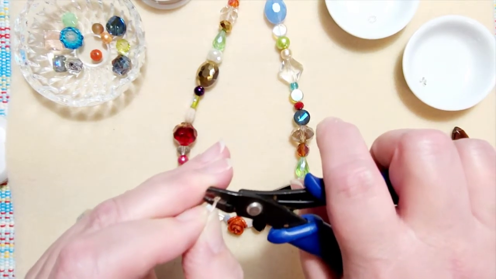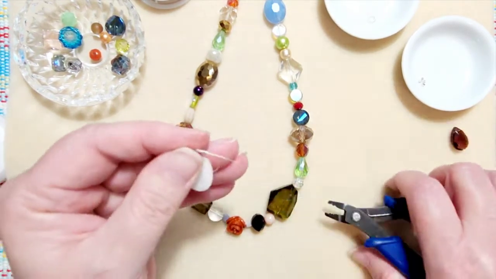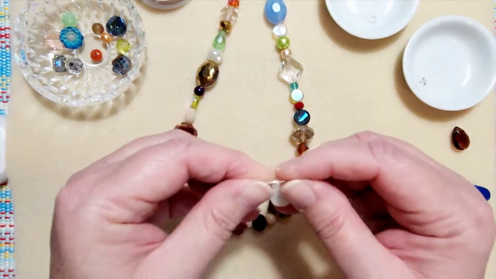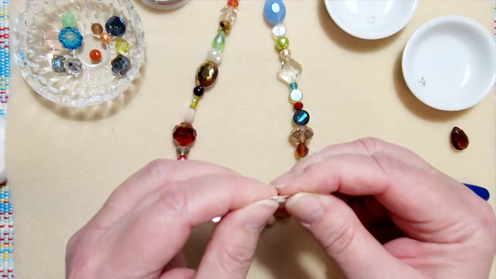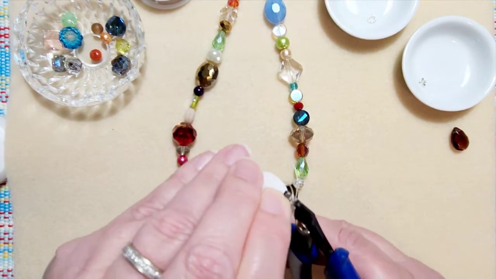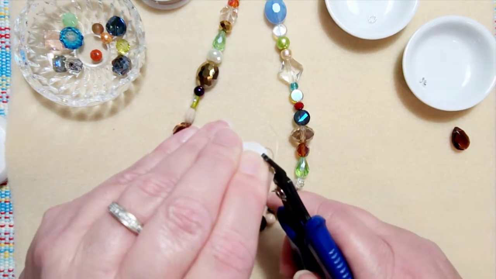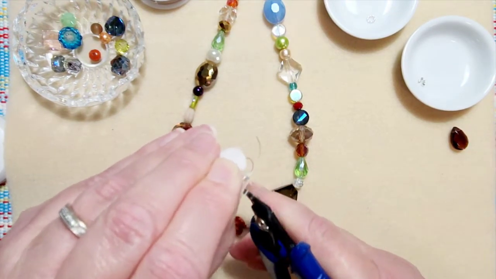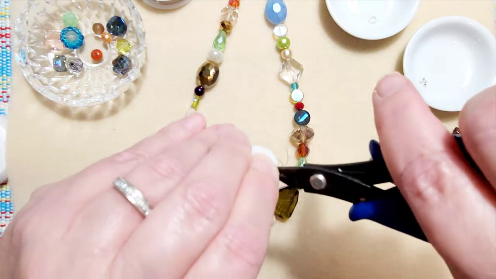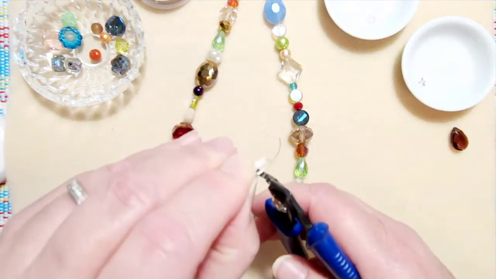Fold it in there. Oops. And I want to make sure my loop isn't too big. So there we go. Let's see if that does it. If I can keep my finger in place. There we go. And I'm clamping down on it. And I may have to redo my crimp because I messed it up.